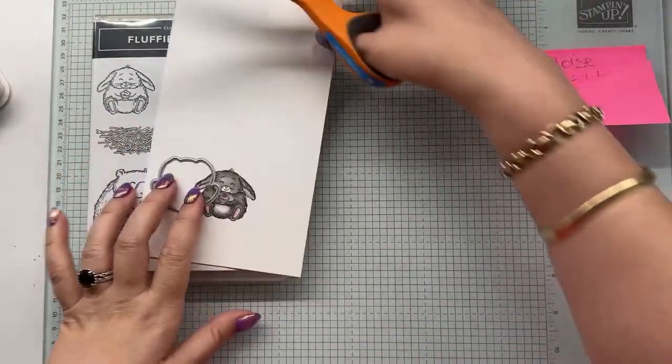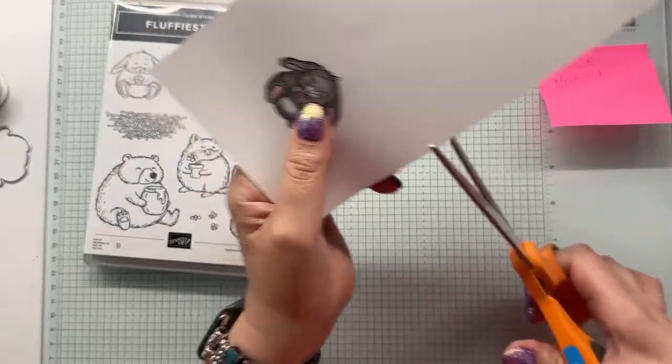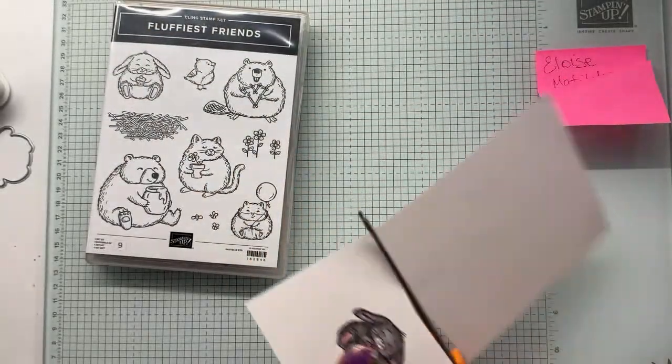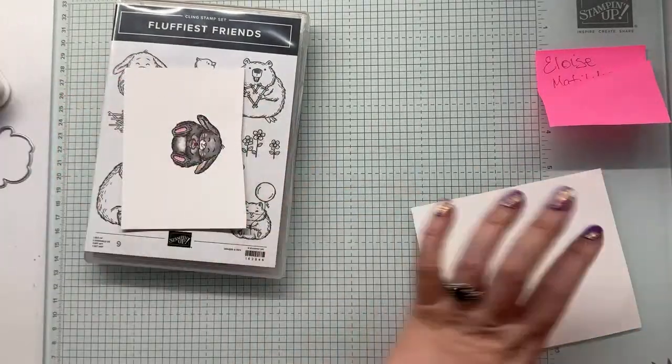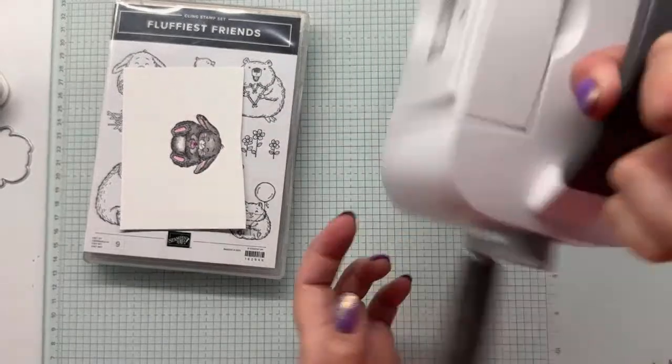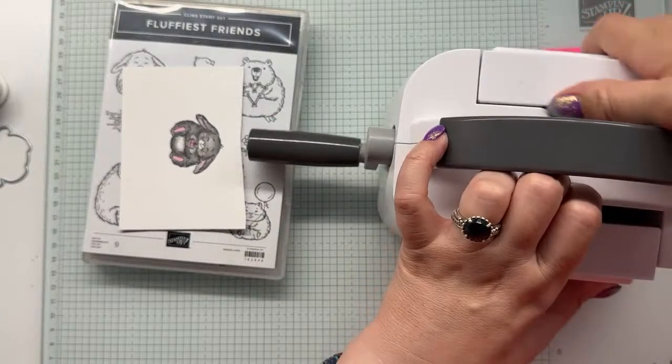So I'm going to snip him out. I keep on calling him him, it's for a baby girl. I'm going to cut out the bunny, gender neutral, and we shall see from there.